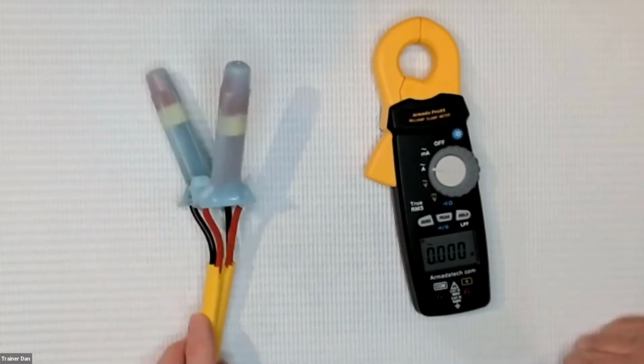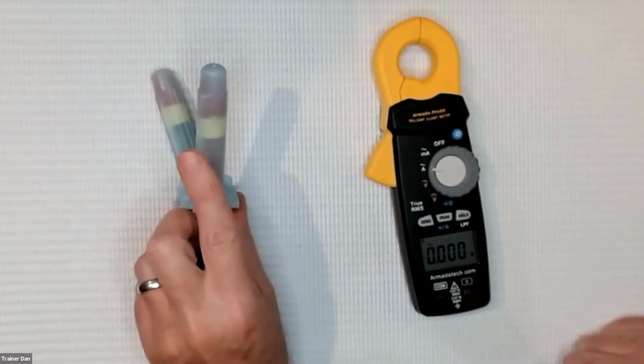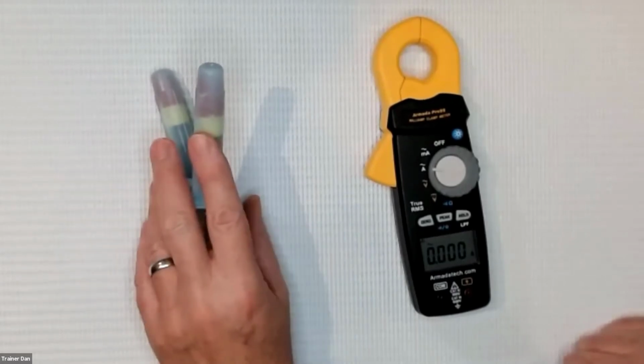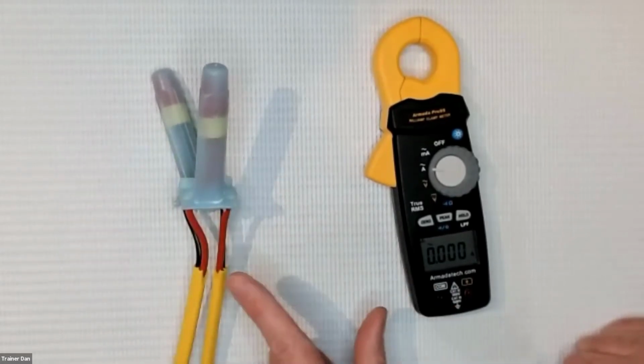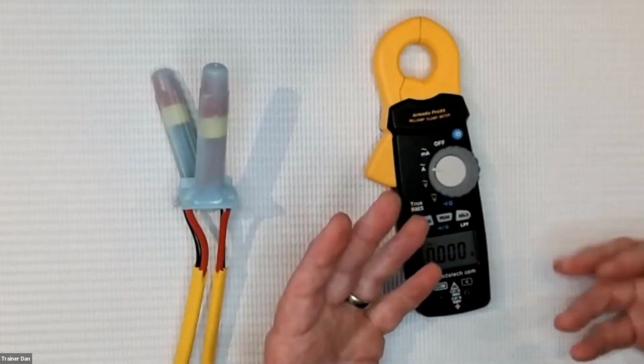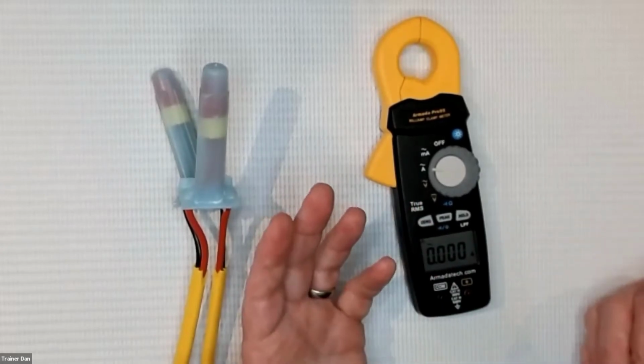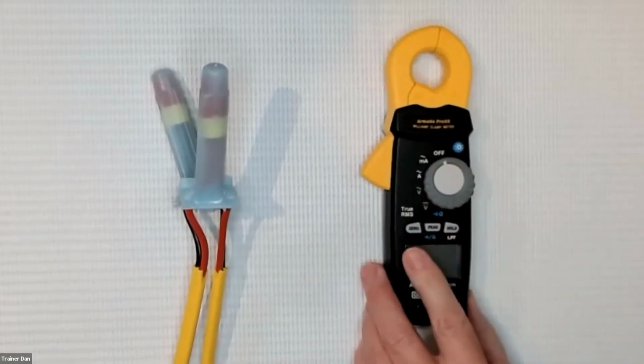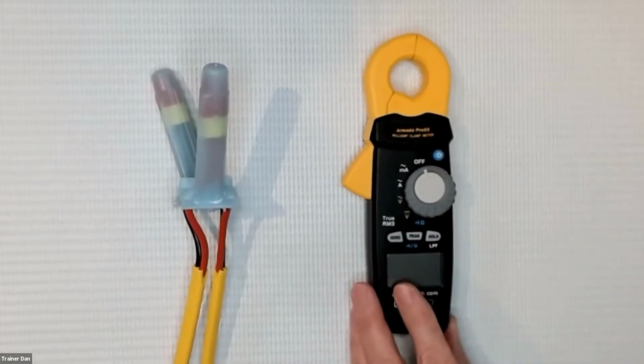But what I think is the most important thing is I don't have to break these splices, right? So I'm preserving the splice. I'm leaving it alone. I'm not getting goop all over my hands. I don't have to buy expensive new splices to go out there and check the splices. So the milliamp clamp is the most important tool for this.